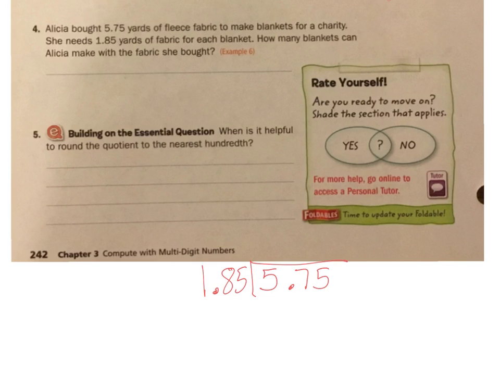Alright, now let's deal with the decimal first. I got to get rid of this decimal, so I go 1, 2 over, and it's right there. Then I just go straight up. Okay? Now I have 575 divided by 185. This doesn't go into 5, it doesn't go into 57, but it will go into 575. 185, I'm going to try 2 times. We'll start with 2. That's 10, 16, 17, 2, 3, 370.